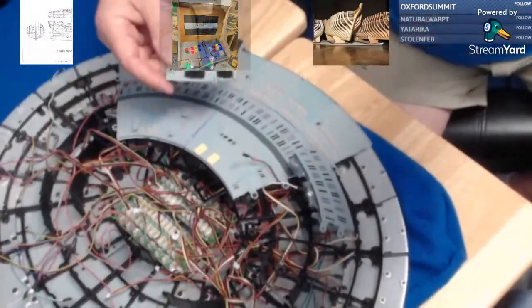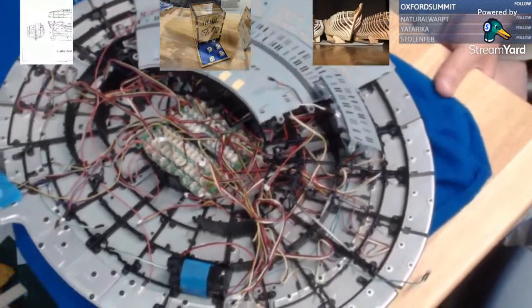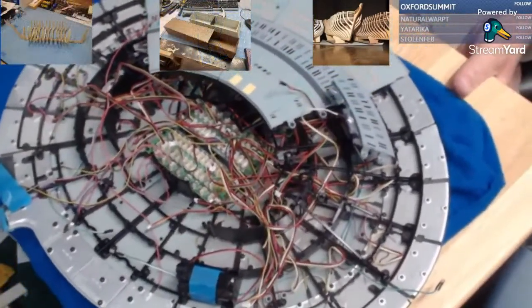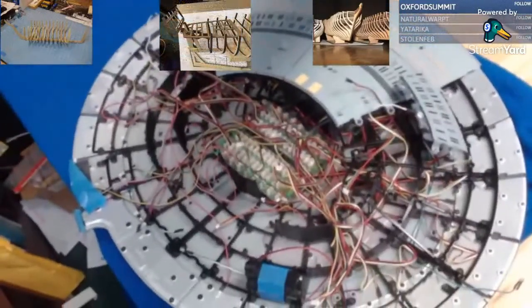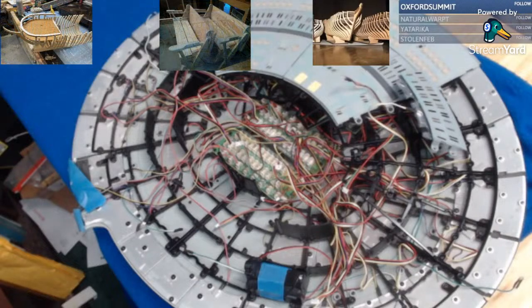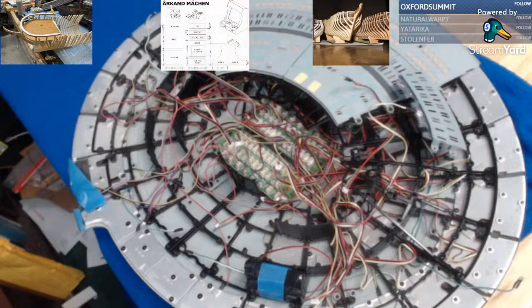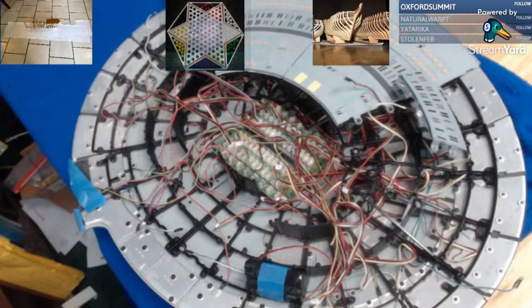Let's see. No, I'm going to mess this up if I keep messing with it. Robbins Buys and DIYs says, signing up to buy that. You'll love it. You'll love it. Talk about a jigsaw puzzle, right?